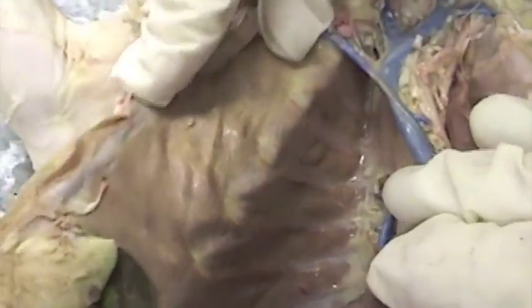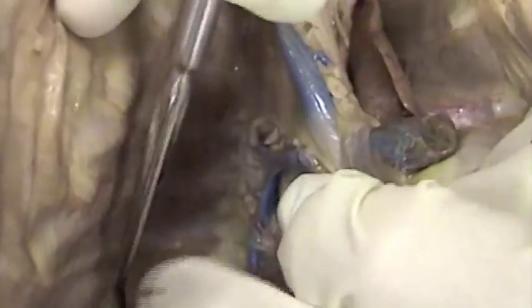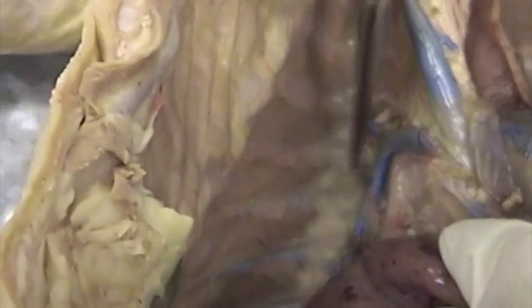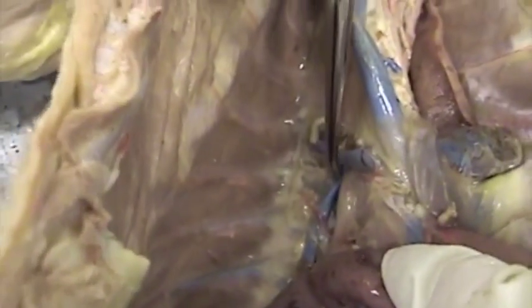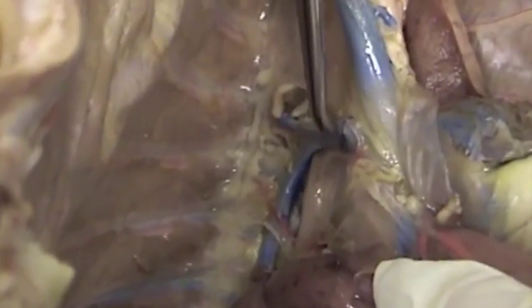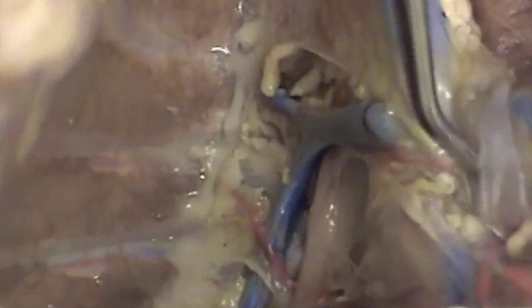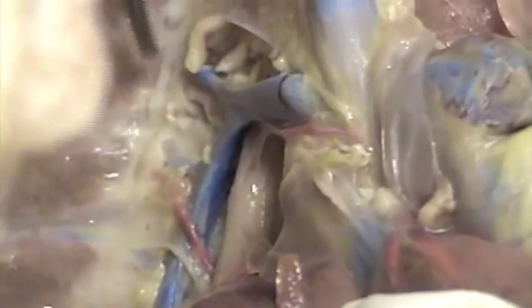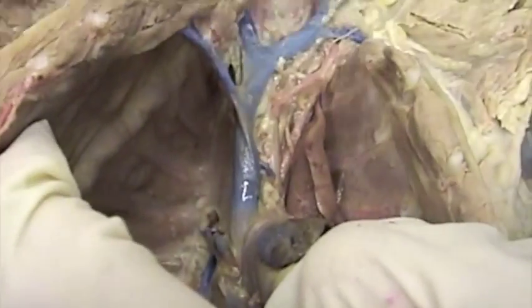another vein here that we can see entering the heart. Can you see this blue one right here? This blue one is the azygous vein. It's the last vein entering just before you get into the heart. Here's the azygous that is going to be draining the posterior thoracic wall. Here's the azygous, and then we have the superior vena cava right next to it.